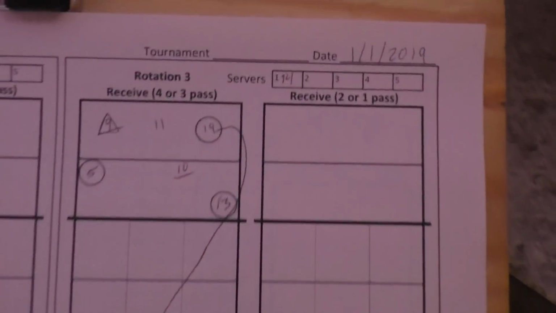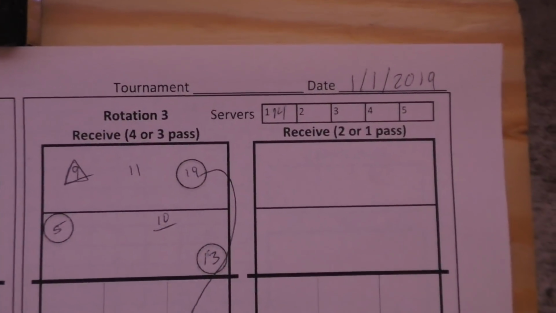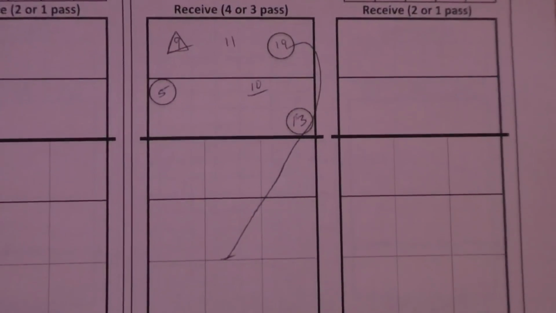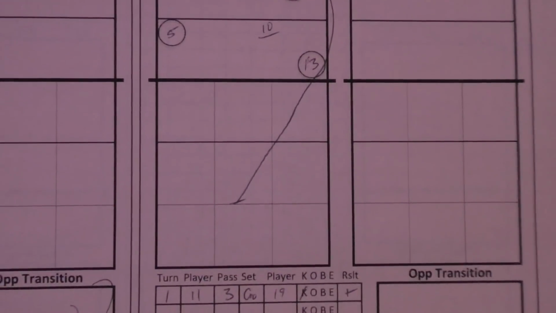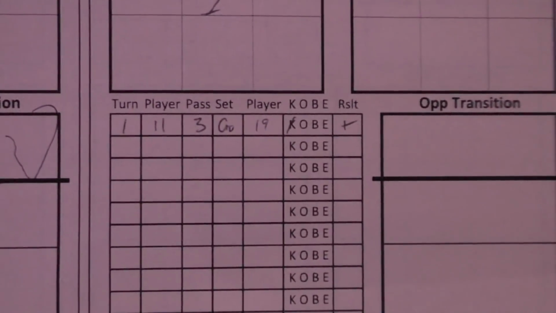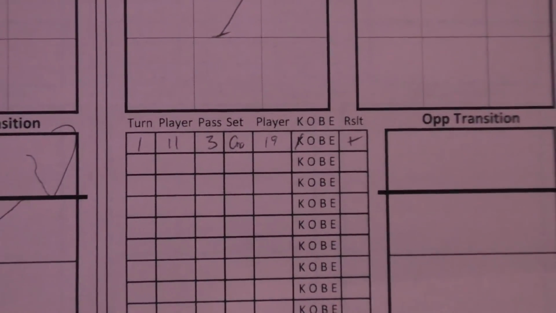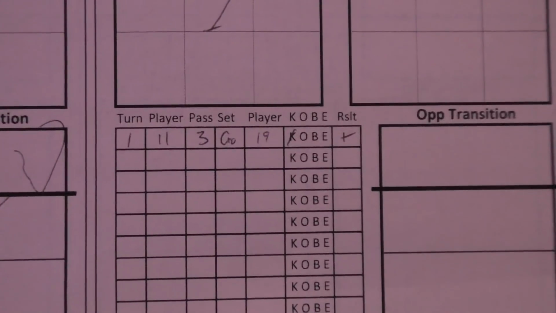In rotation 3, 14 serves. There's your formation. 19 gets set on a go ball, and he hits into the cross court, and he gets a kill. So there's your table. First turn, 11 passes a 3. They set the go to number 19. He gets a kill.